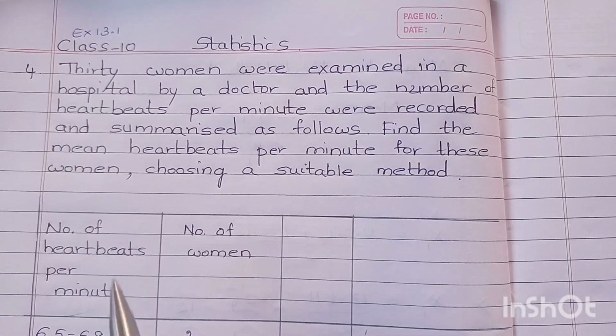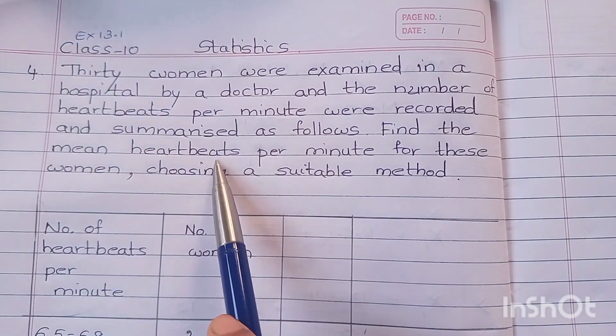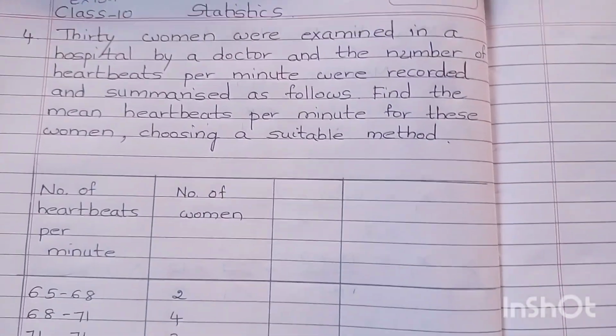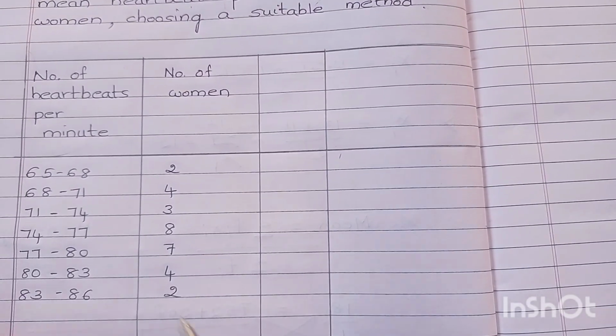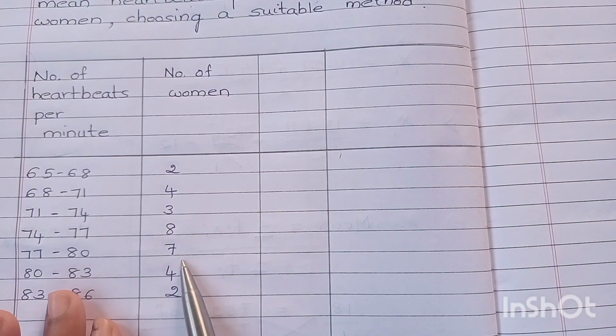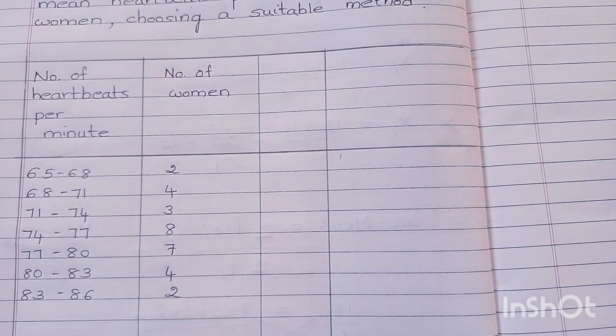Look at this. We have to find out the mean heartbeats per minute. And they have given the data. By using this data, we have to find out the mean.